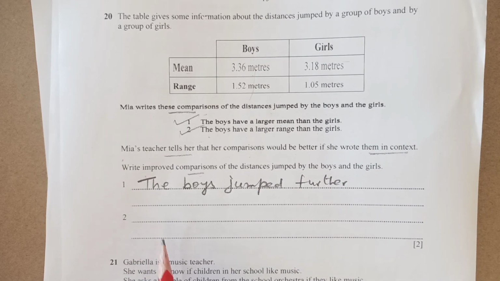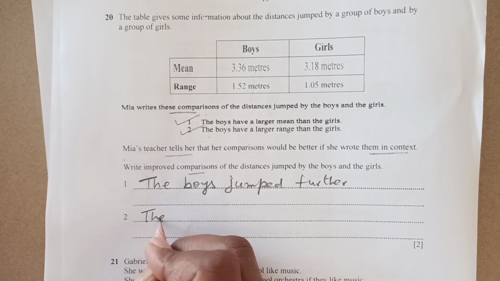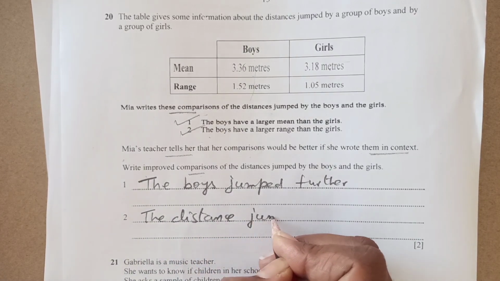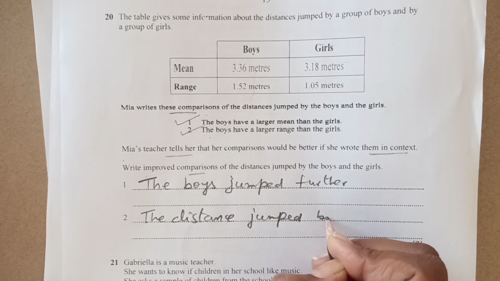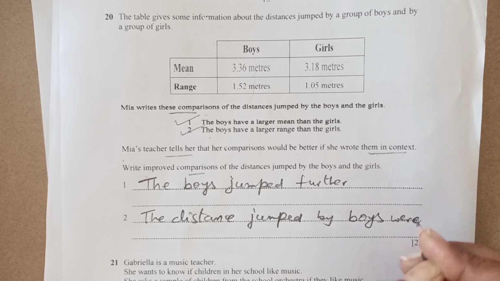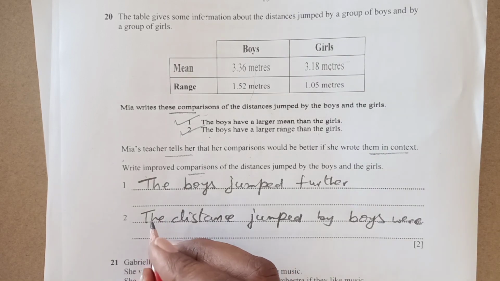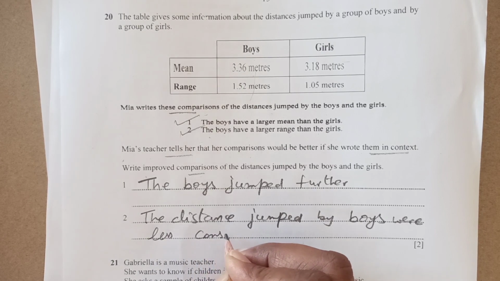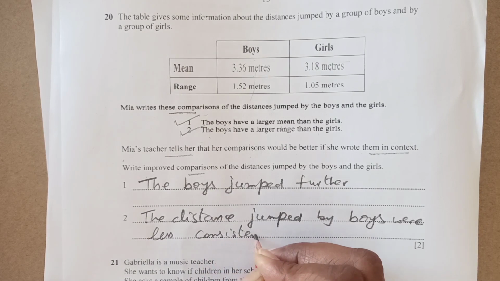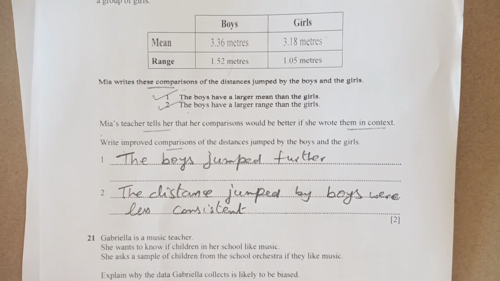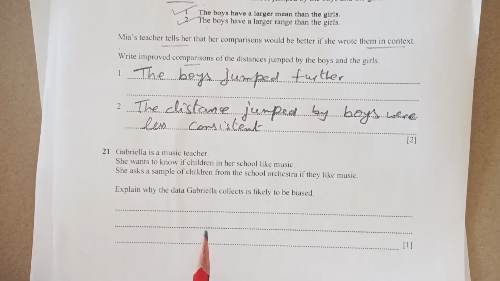And the other one: the distances jumped by boys were more, or you can say were less consistent, because the range for boys is more than girls, so there is no consistency, right?